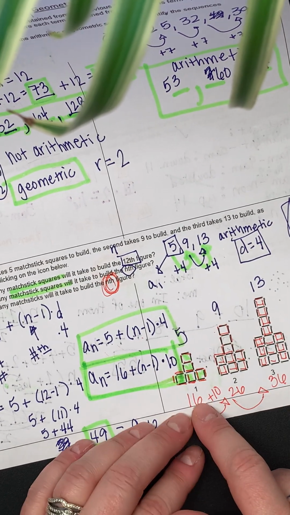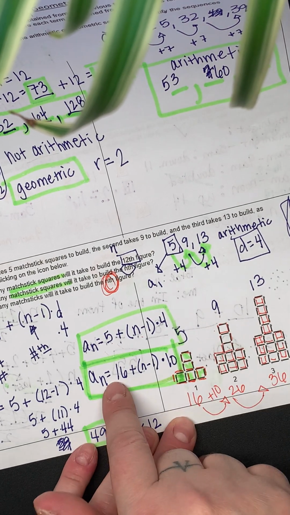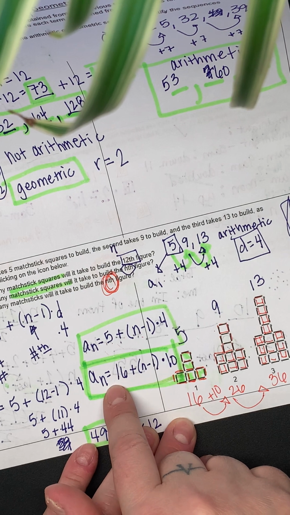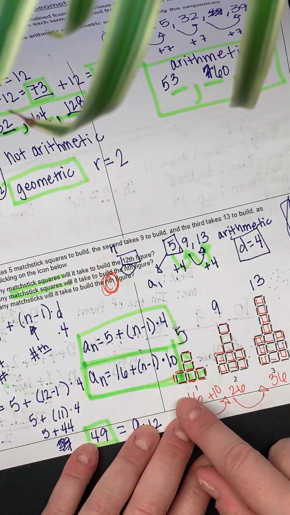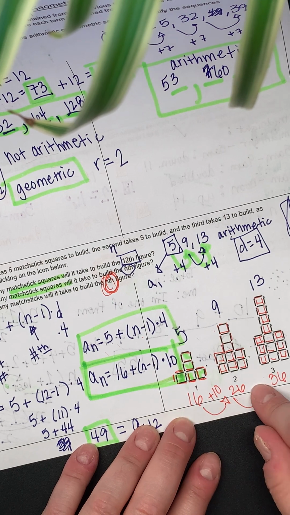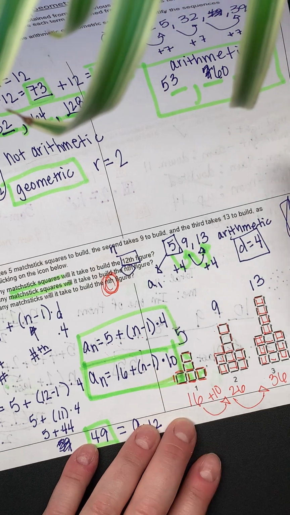Then whatever the amount of sticks was from the first figure, that's what a sub 1 is. And then however much the numbers differ from 16 to 26 and from 26 to 36, that's our d, or 10. Okay, let's keep going.